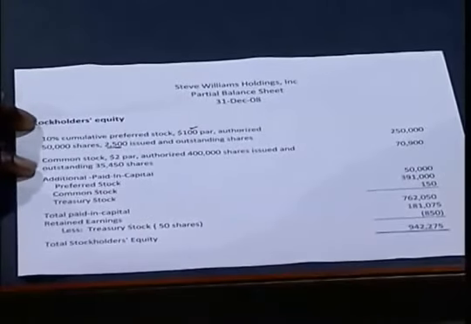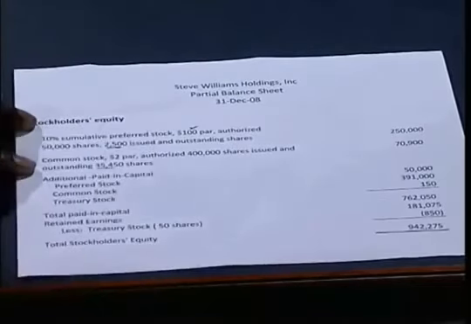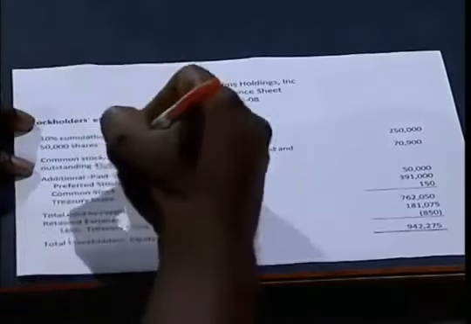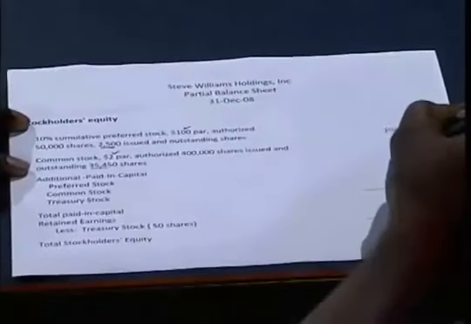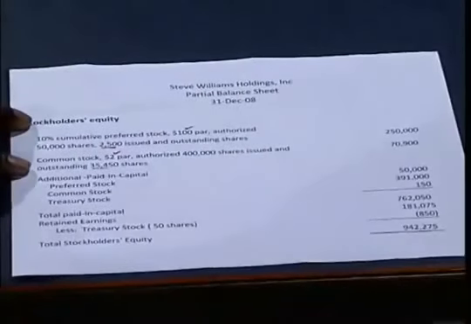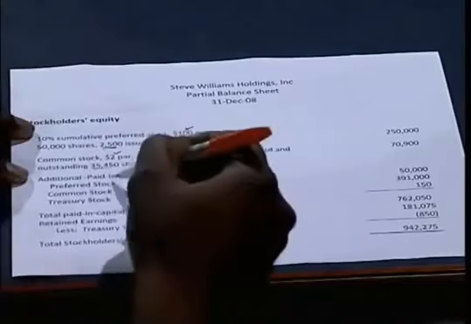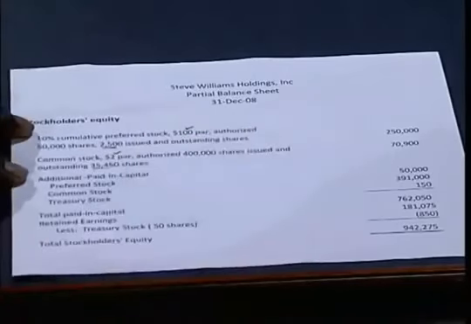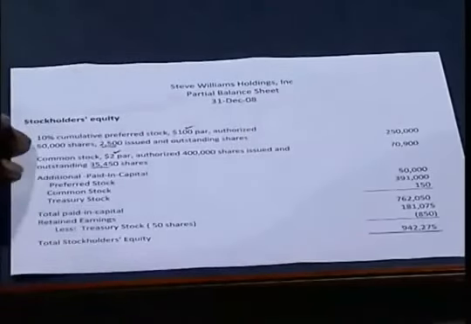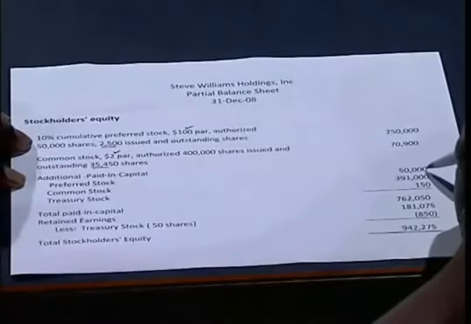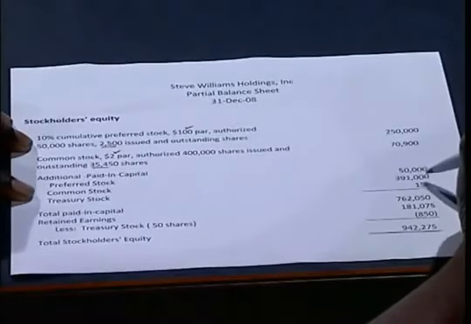Then outstanding on the common stock, we had 35,450 shares outstanding at $2 par, which brings us to $70,900. And of course, we must go back and add up all the additional paid in capital that we recorded, and we had 50,000 in additional for preferred, 391,000 for common.